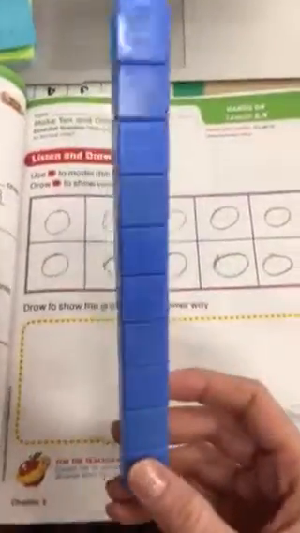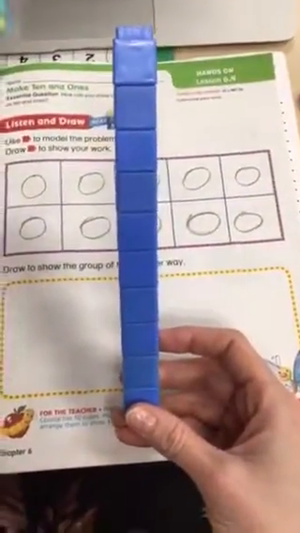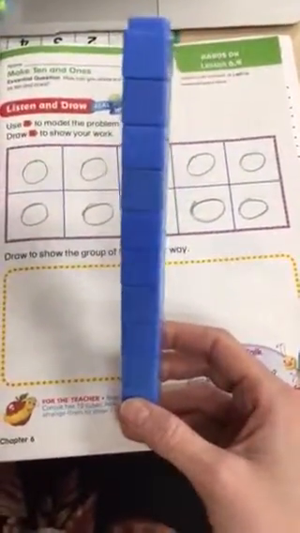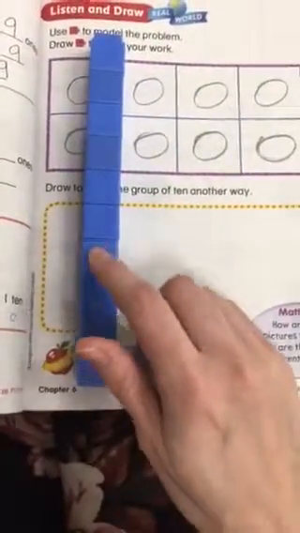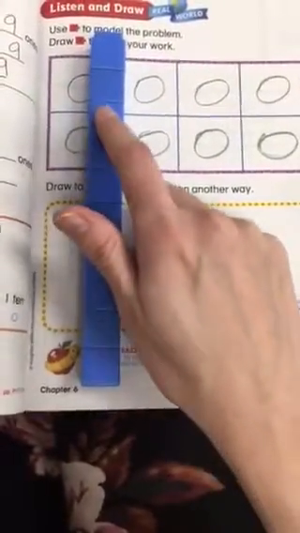So let me slide all those on there together. So now, this is what I call a 10 stick. Okay, so it's one group of 10. So I have 10 in one big tower right here, and I can count it to double check. 1, 2, 3, 4, 5, 6, 7, 8, 9, 10.